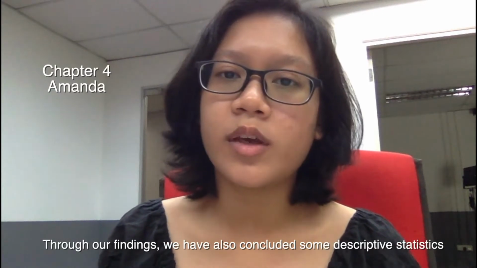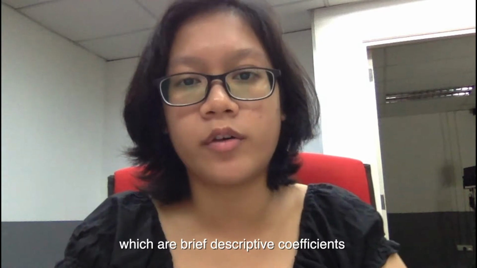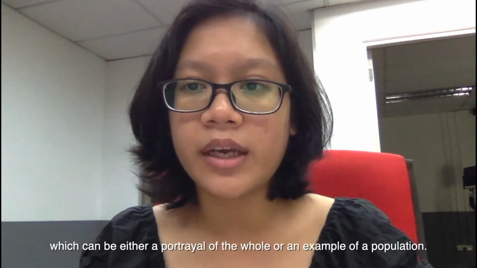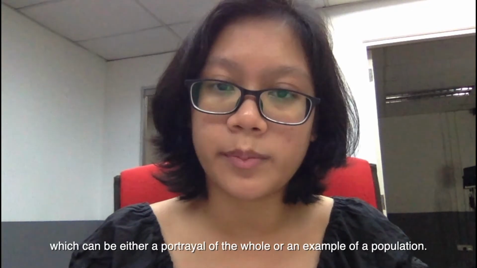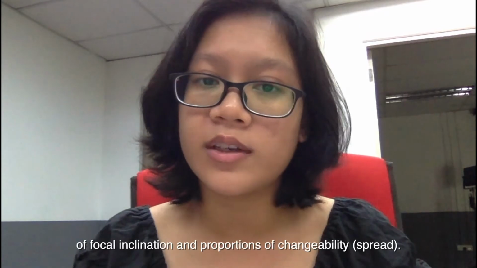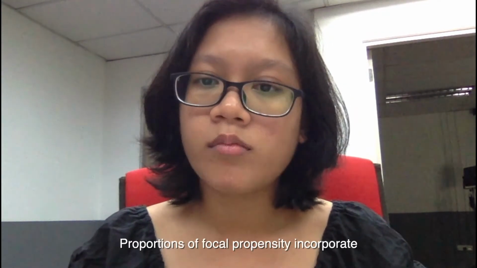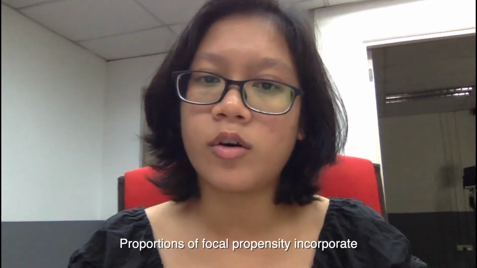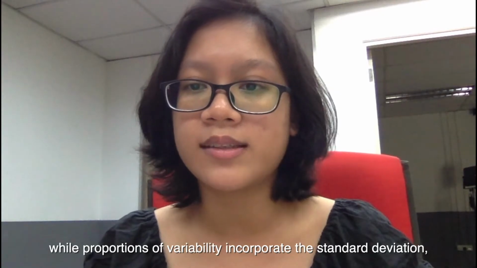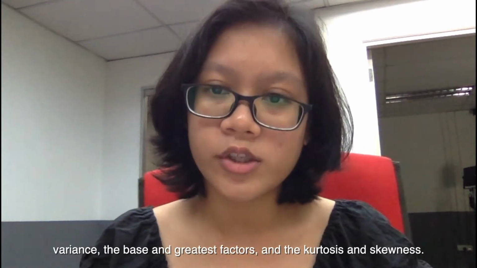Through our findings, we have also concluded some descriptive statistics, which are brief descriptive coefficients that condense a given informational collection, which can be either a portrayal of the whole or an example of a population. Descriptive statistics are separated into proportions of focal inclination and proportions of changeability, which is the spread. Proportions of focal propensity incorporate the mean, median, and mode, while proportions of variability incorporate the standard deviation, variance, the base, and the greatest factors, the kurtosis, and the skewness.